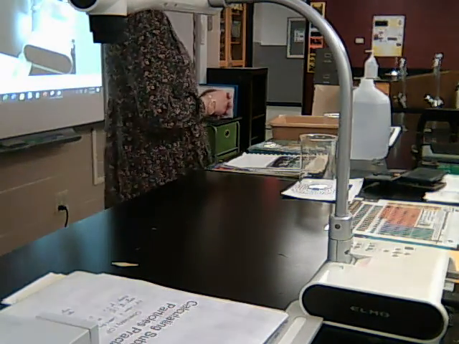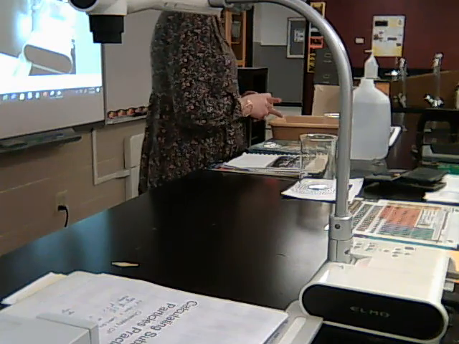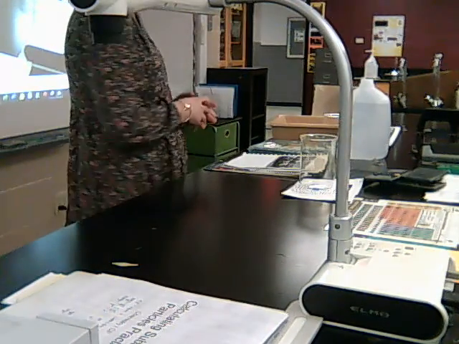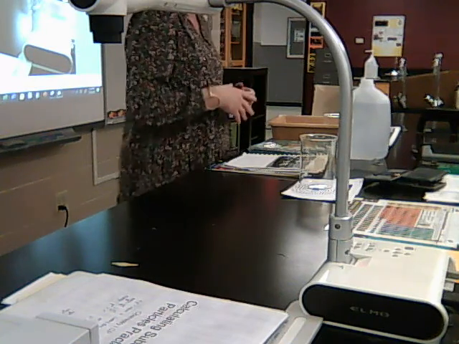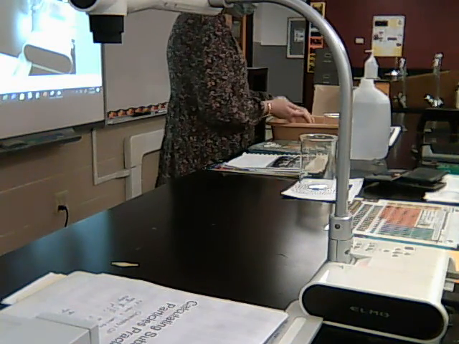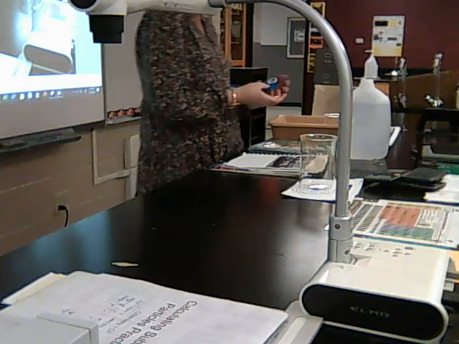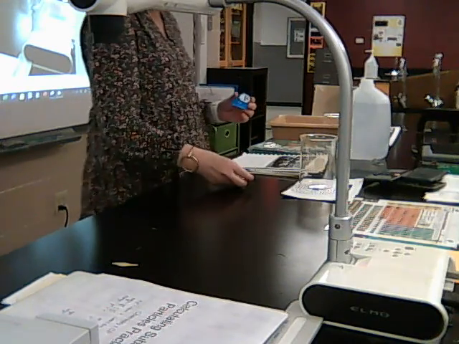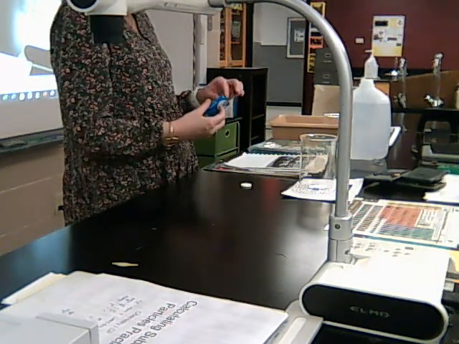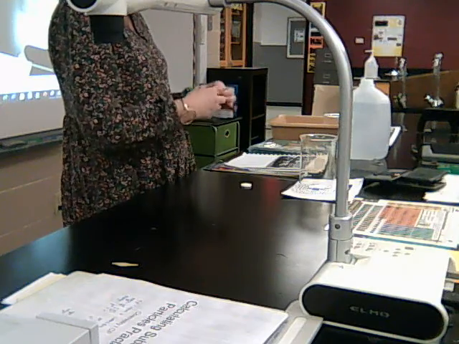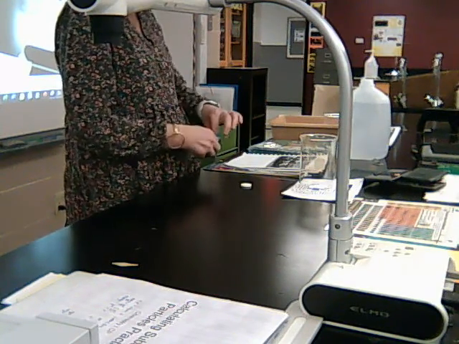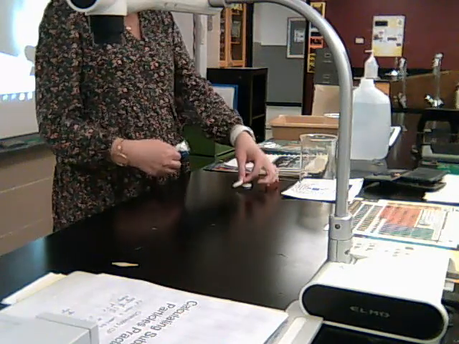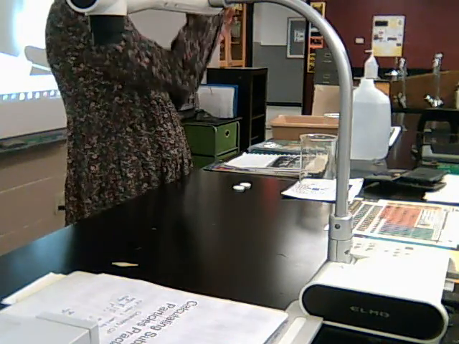All right. So I'm going to be testing 3 different surface areas, and so I'm going to need 3 different tablets. I have a package of Alka-Seltzer tablets, but there's only 2 in a package, so I had to get another package. These are the name brand Alka-Seltzers.